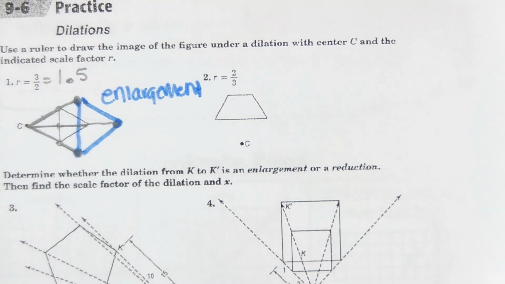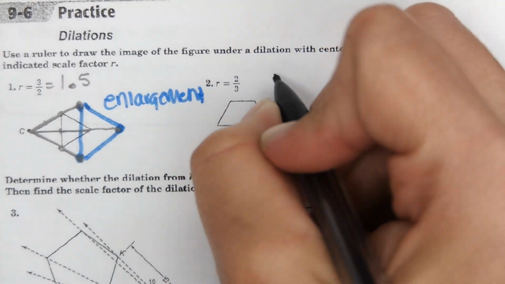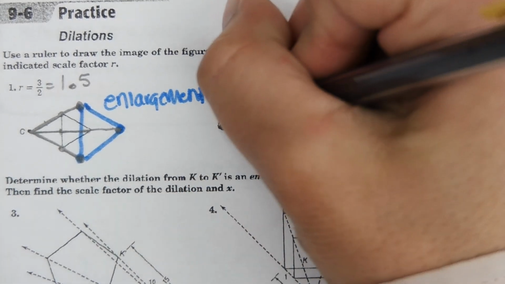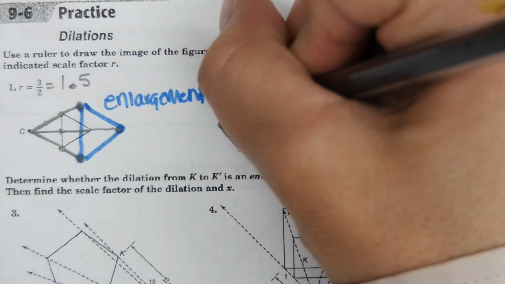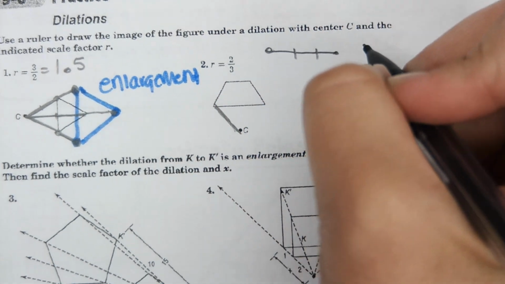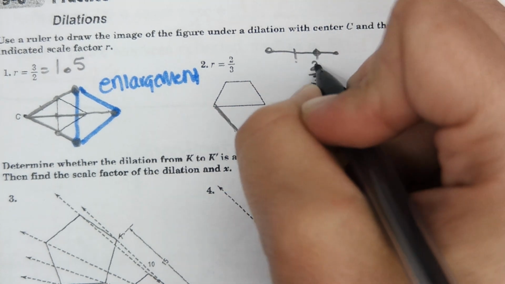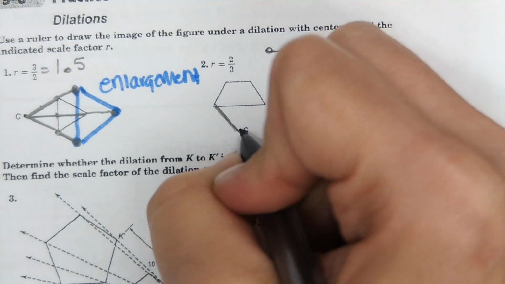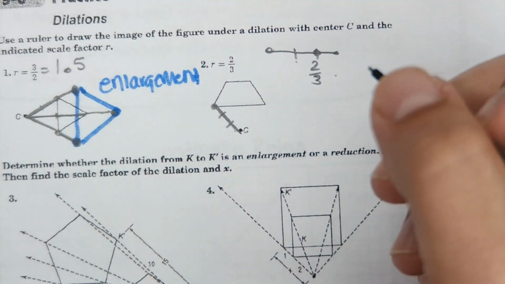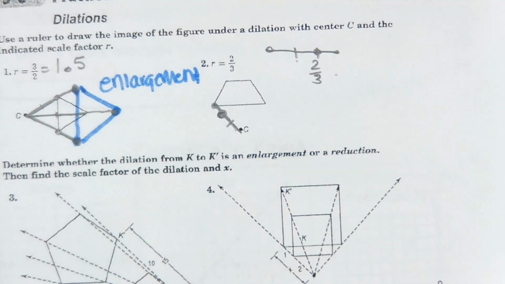Okay, and then number 2, it's 2/3, so that is less than 1. Our shape's going to get smaller. What we're going to do is we're going to make segments like this from C to each point, just like we have been. I'm going to break it up into 3 equal pieces like this, and 2/3 would be right here, right? Because this would be 1/3, 2/3, 3/3. So like for this segment from C to C, I'll break it up into 3 equal pieces, and 2/3 would be right here. So this is the point to my new trapezoid.